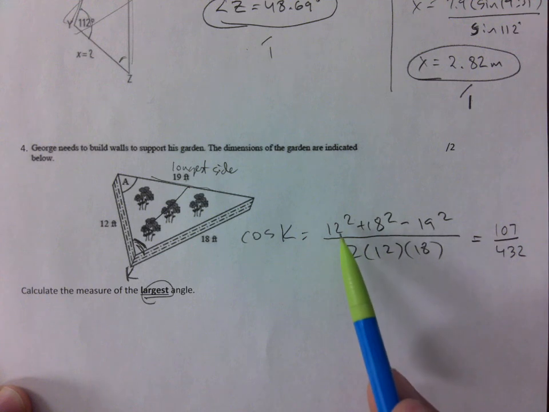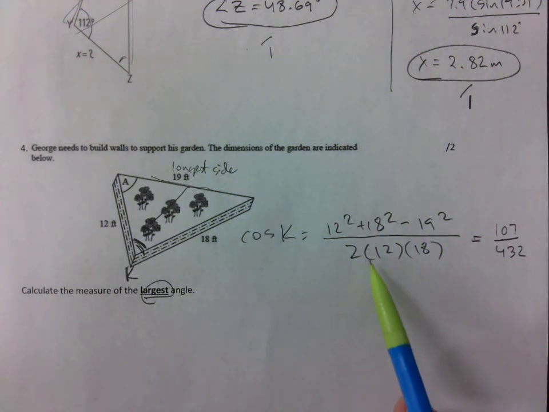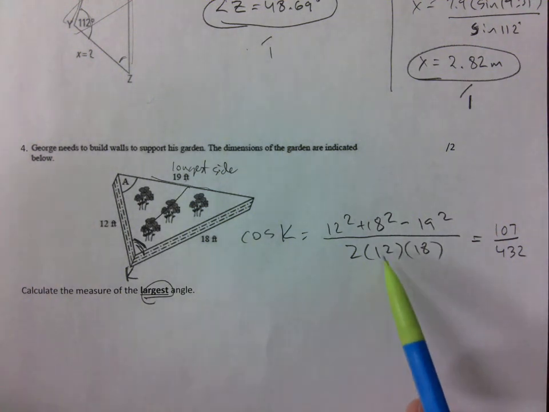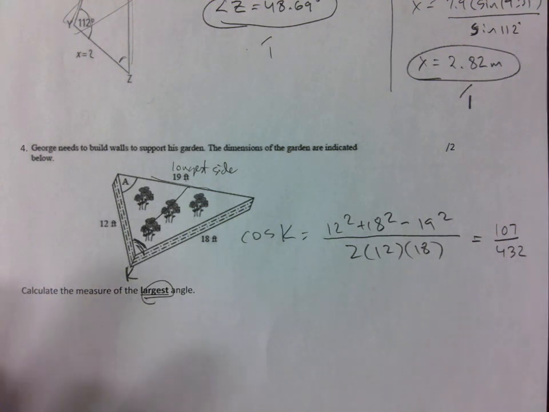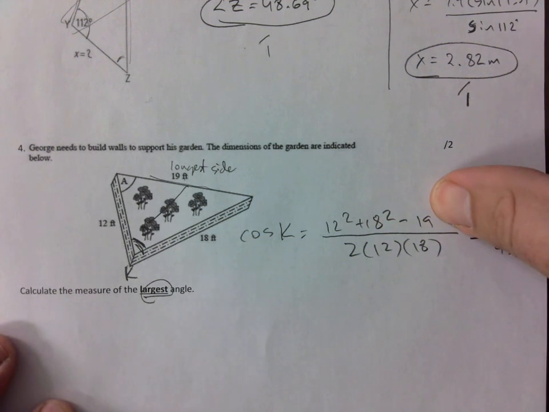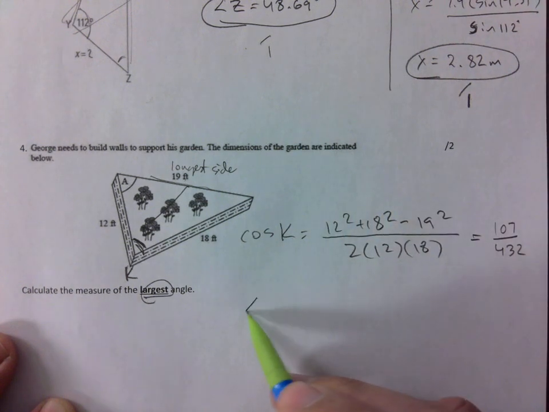Something to make sure you remember and check your formulas. Square everything on the top, but do not square in the denominator. Sometimes I have students still squaring one of these bottom numbers. Don't do it. Or they forget to square the top. Like they simply do not have these in there. So you got to make sure you get that right.